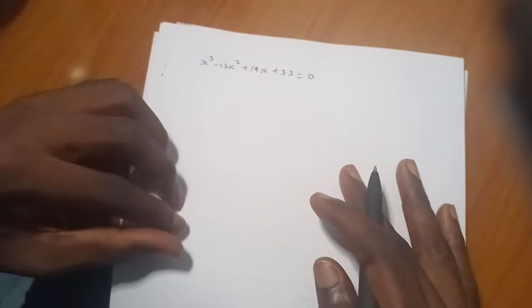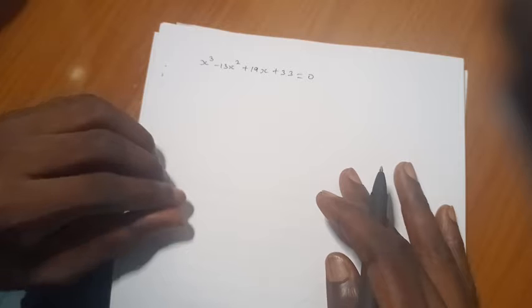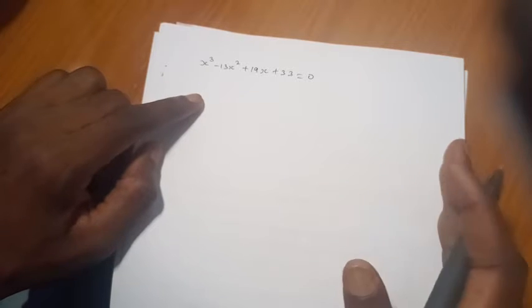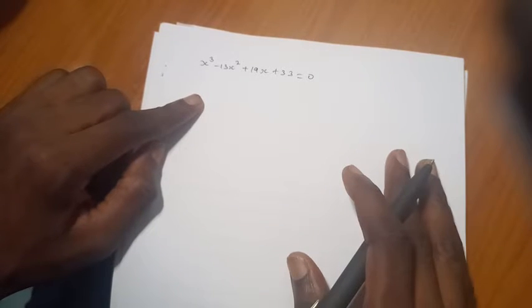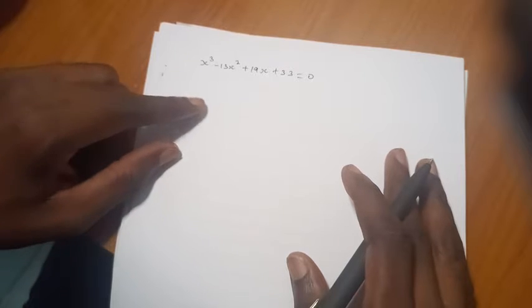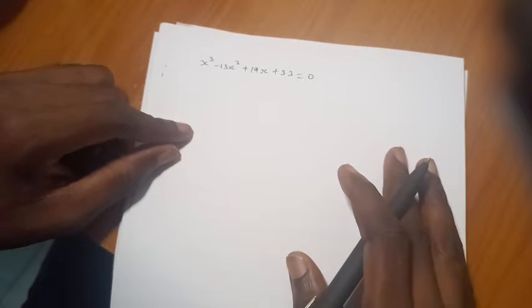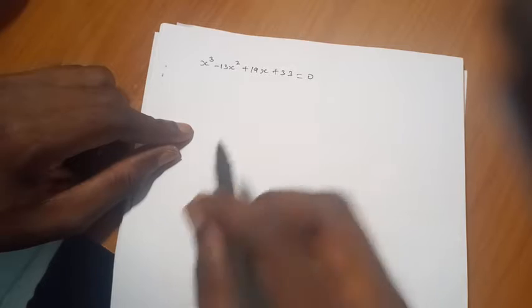Okay, so to solve problems like this, the first thing we do in secondary school is known as trial and error, and most times we just randomly pick numbers. But this is actually how to do that.